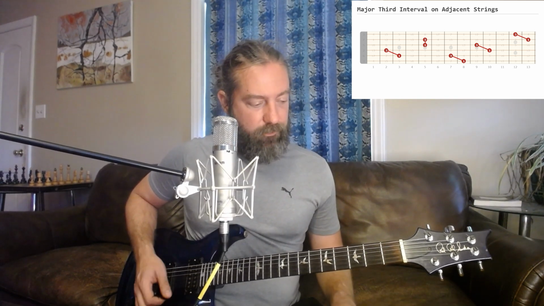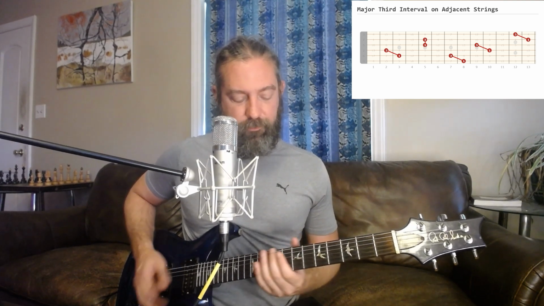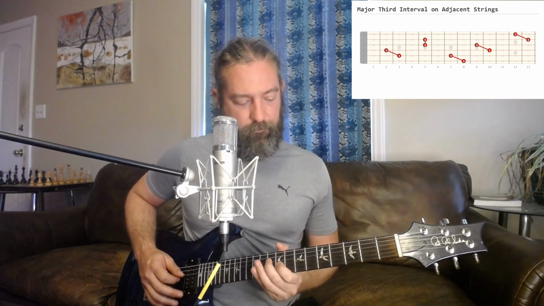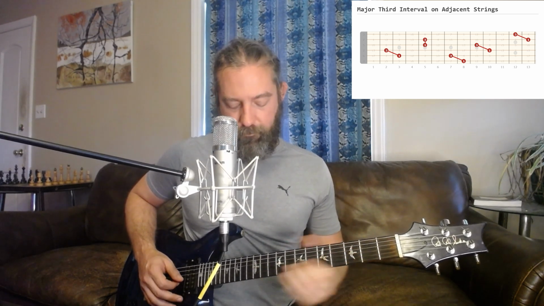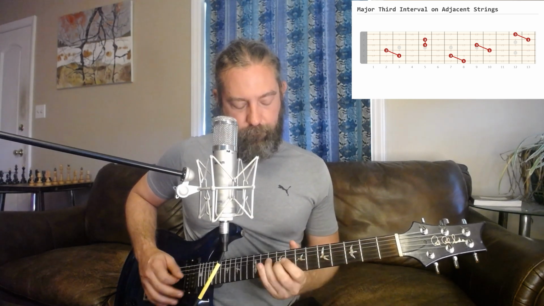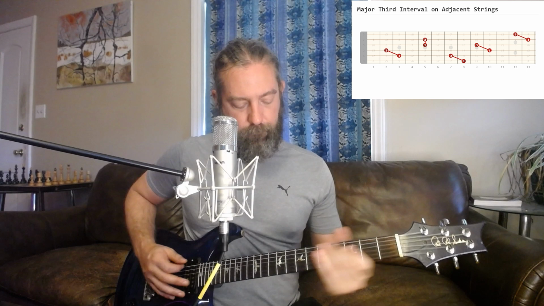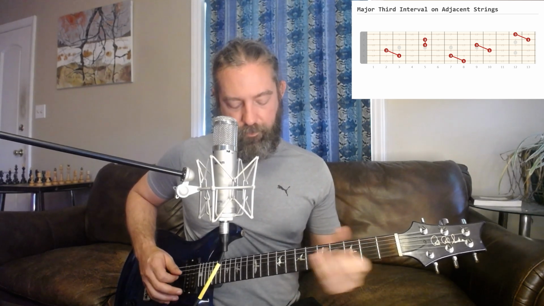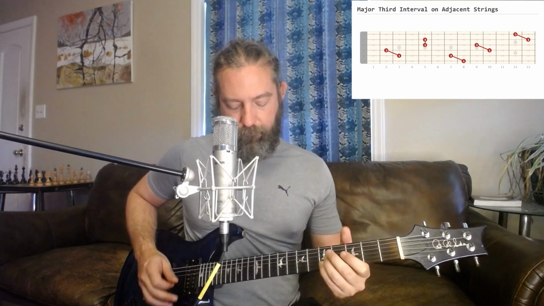I guess an exercise could be, actually that would be a good exercise. Locate the C, play a major third above it. And you can do this with any note. So here's a good exercise. C on the root, or on the E string. Then here. Maybe go backwards. Either way, it's all good.